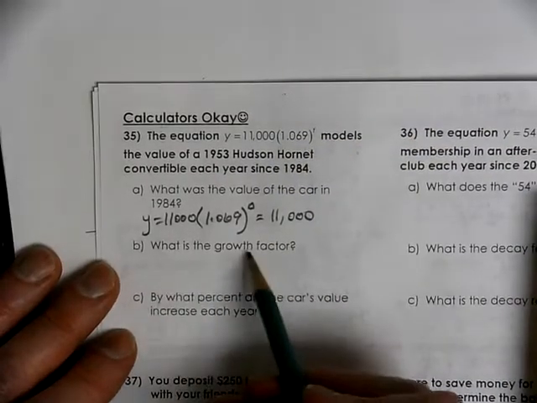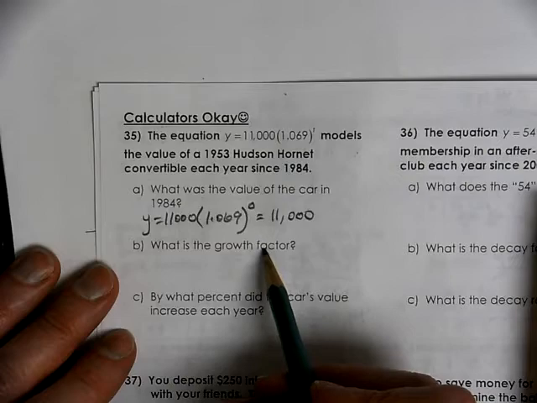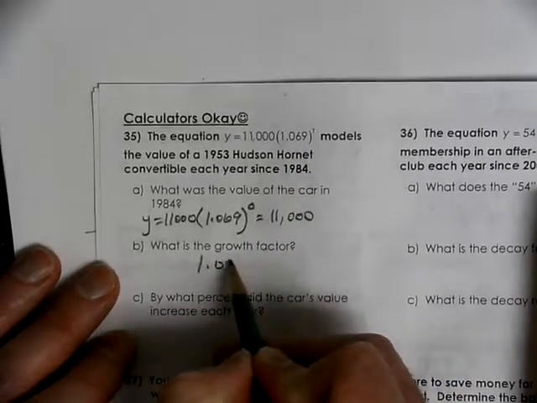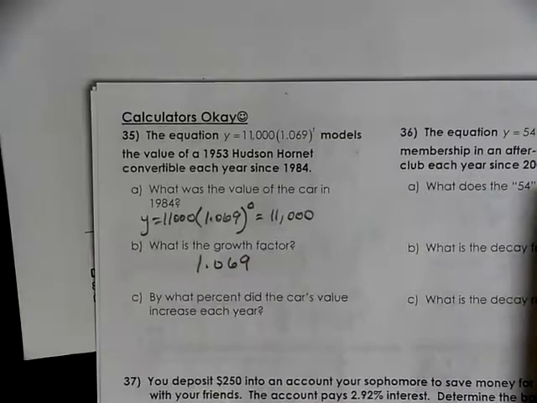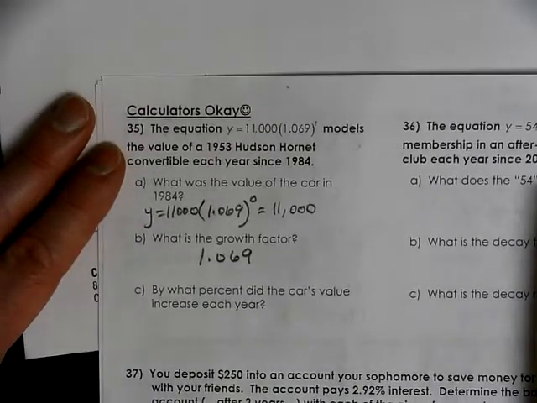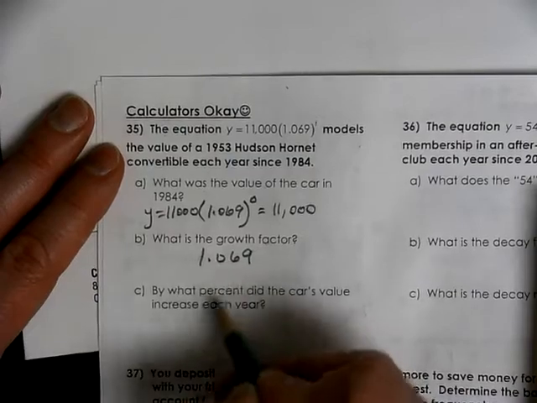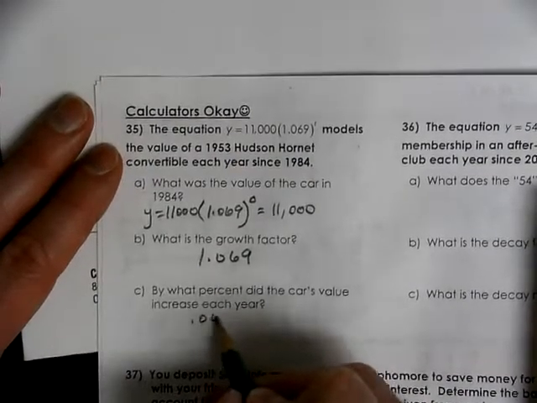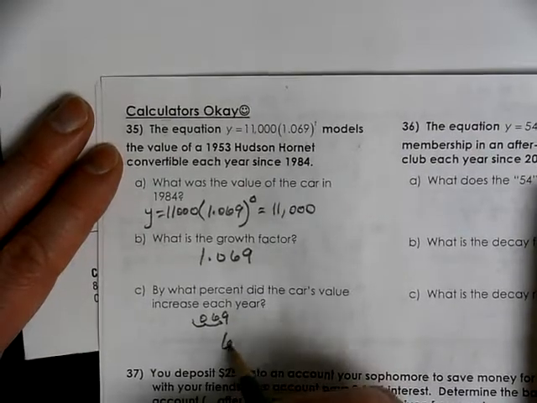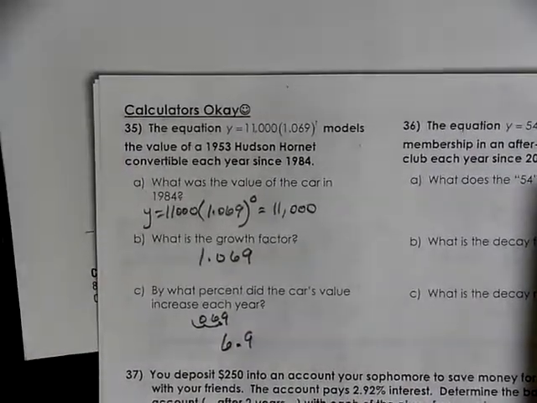What is our growth factor? The growth factor is 1.069. It's the 1 plus the percentage of growth. The percentage of growth that we have, we take our 0.069 and we move the decimal spot over 2, so 6.9.